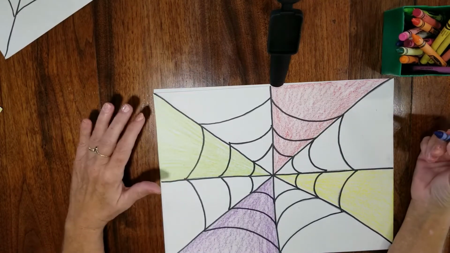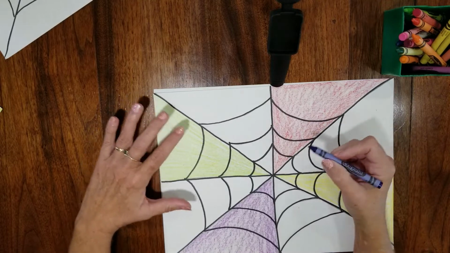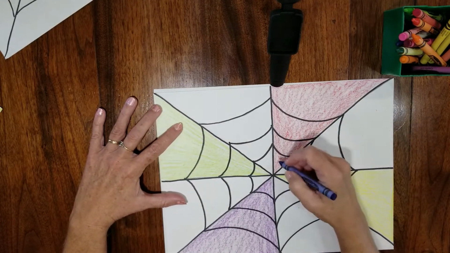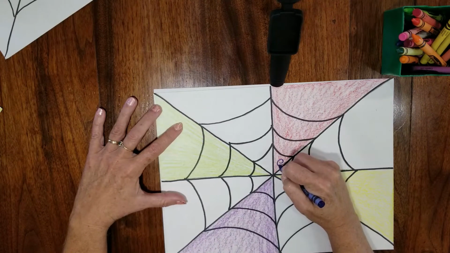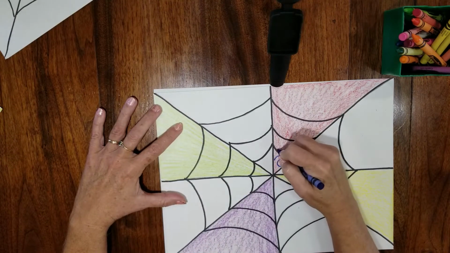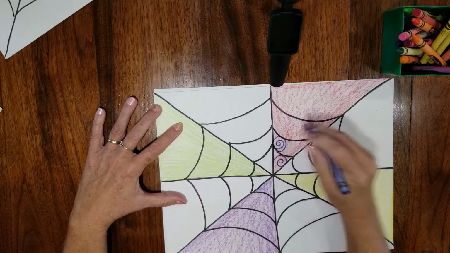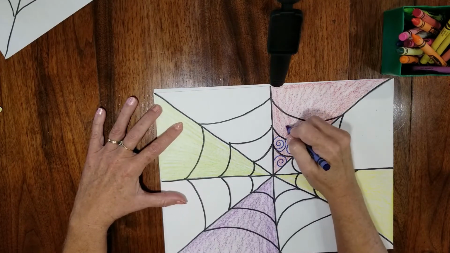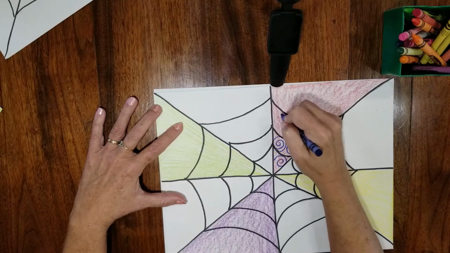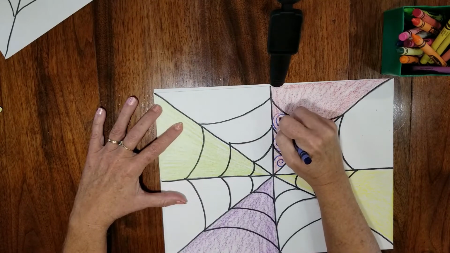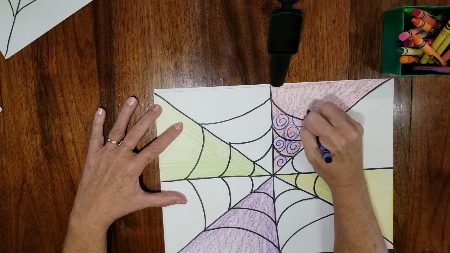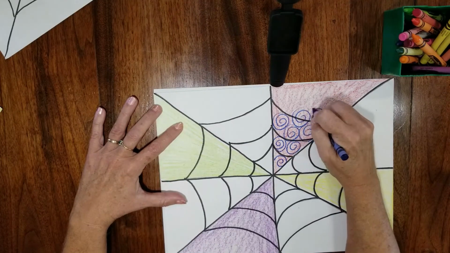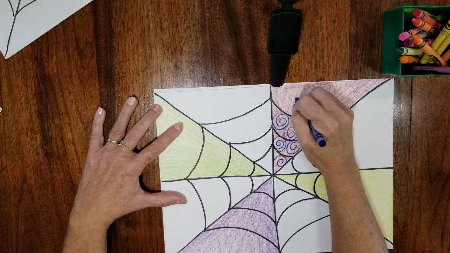So yellow may not show up over top of red, but blue will, and I want to press kind of hard so that it's going to show up. So if I want to do a spiral design in this section, I'm going to fill this whole red section with my line, with the same kind of line. I can come back and add a second kind of line if I want to, but first I'm going to fill it all up with one kind of line.